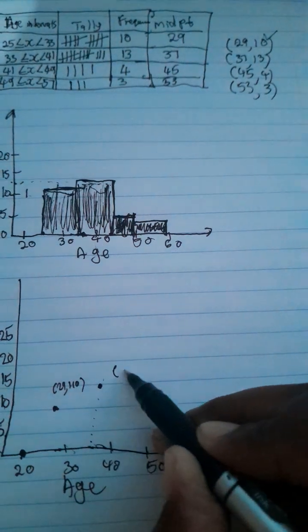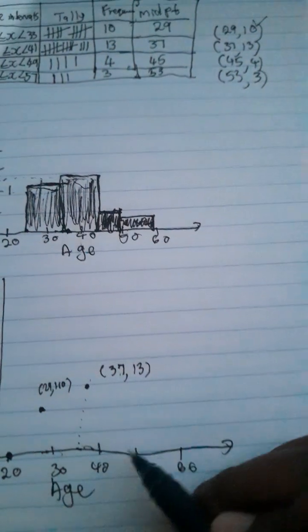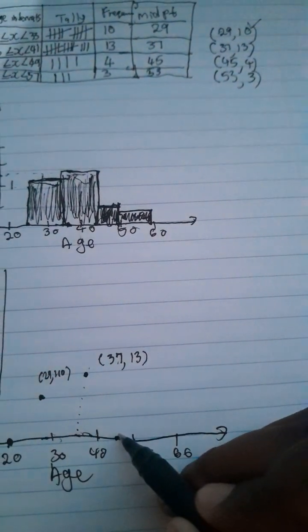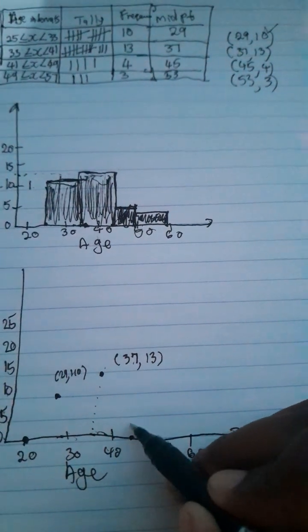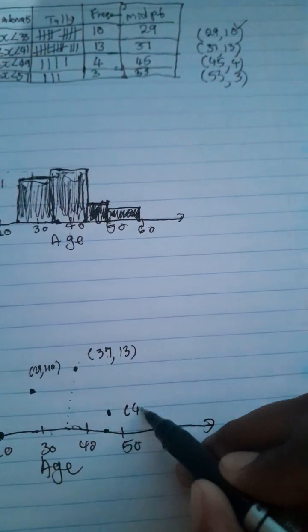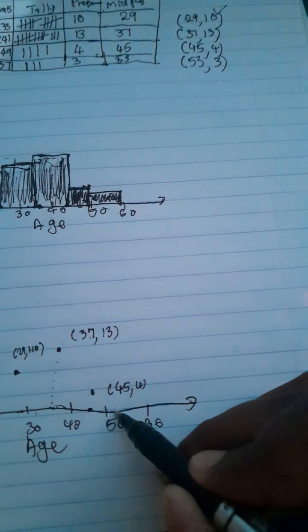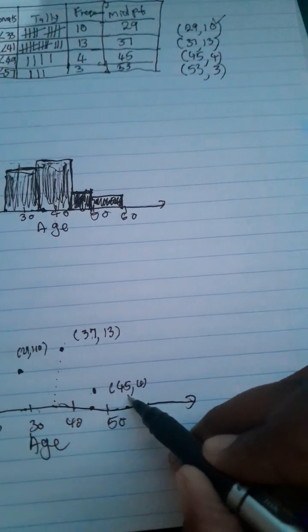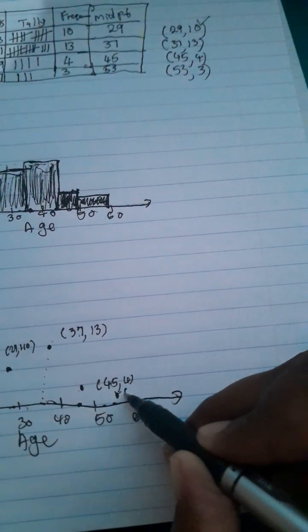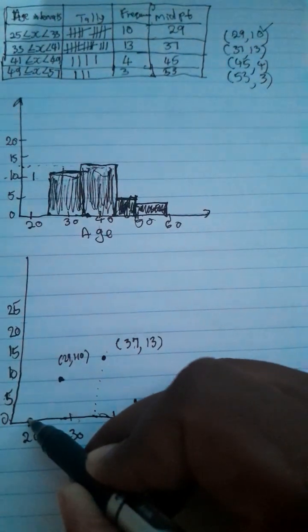So we have 37 is to 13. Then we have 45 is to 4. 45 is here, between 14 and 15 in the middle. 45 is to 4, then that means it's near here. Then 53, that's 51, 52, 53, which is somewhere here. Then we'll also touch it here. So here it's going to be 53 is to 3. So from there you can join.